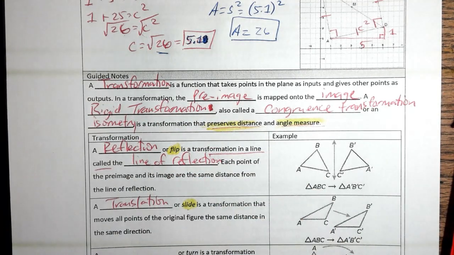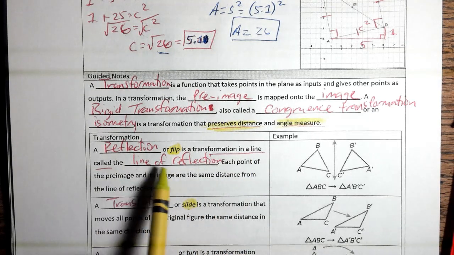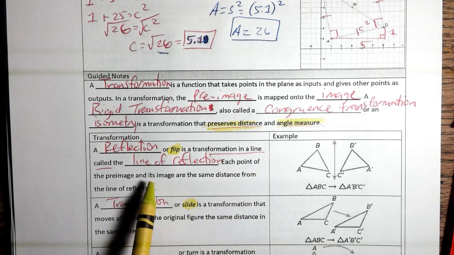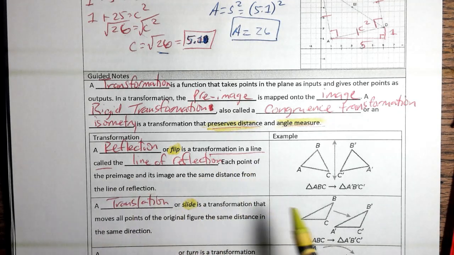Okay, so next up we have a reflection. A reflection or flip is a transformation in a line called the line of reflection. Each point of the pre-image and its image are the same distance from the line of reflection.